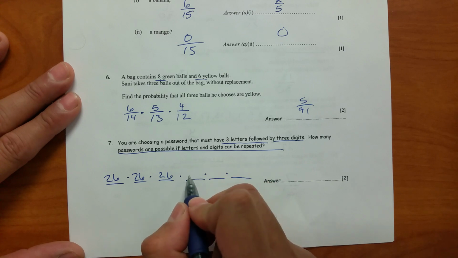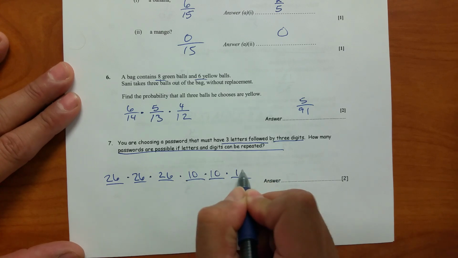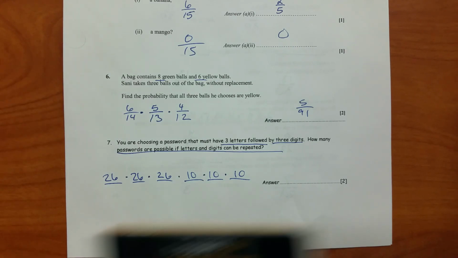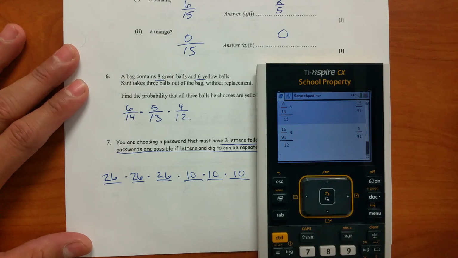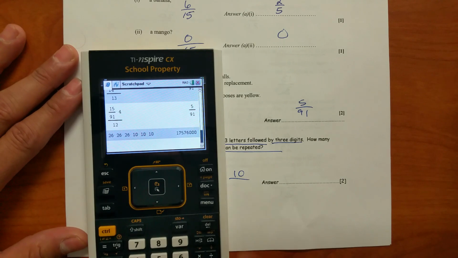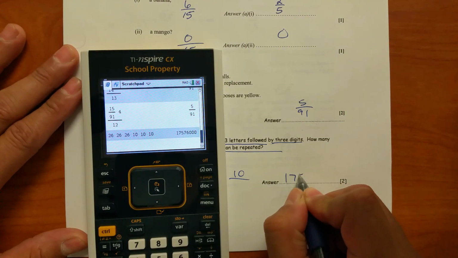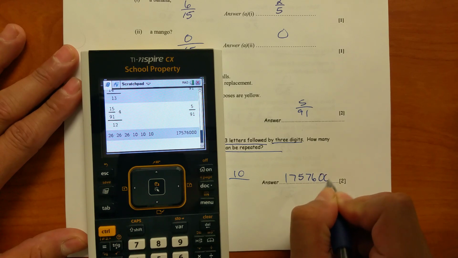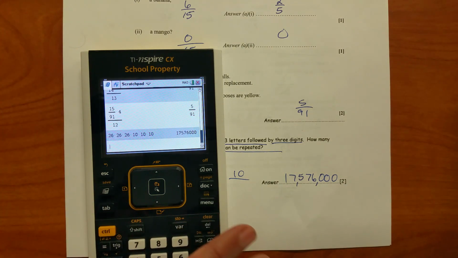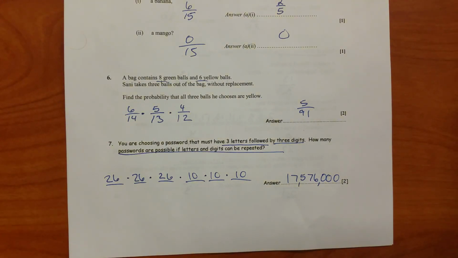I could repeat the same letter over and over again. Now, followed by 3 digits. There are 10 digits, 0 through 9. To figure out my answer, I have to multiply those together. So I'm going to have 26 times 26 times 26 times 10 times 10 times 10. My answer comes out to be 17,576,000. There's 17 million possibilities for this.